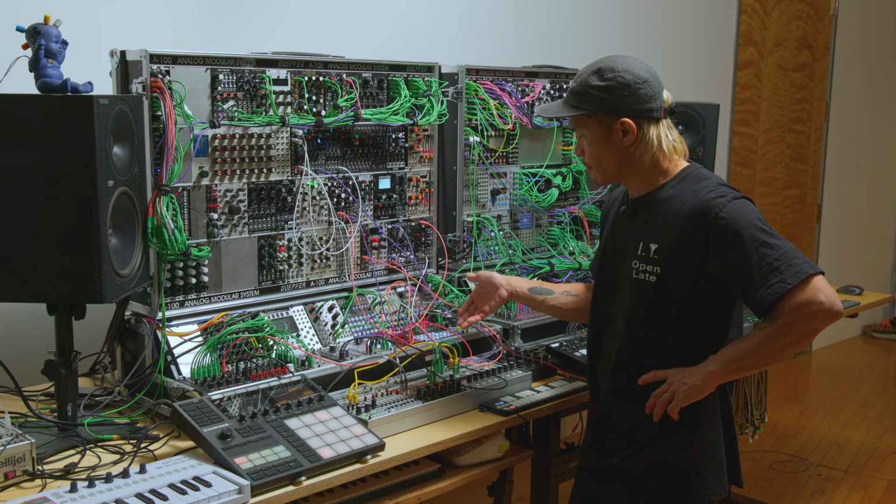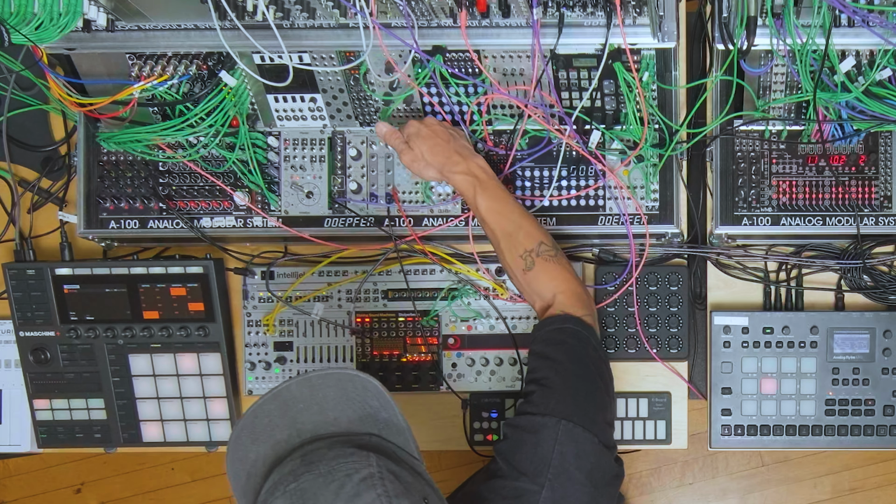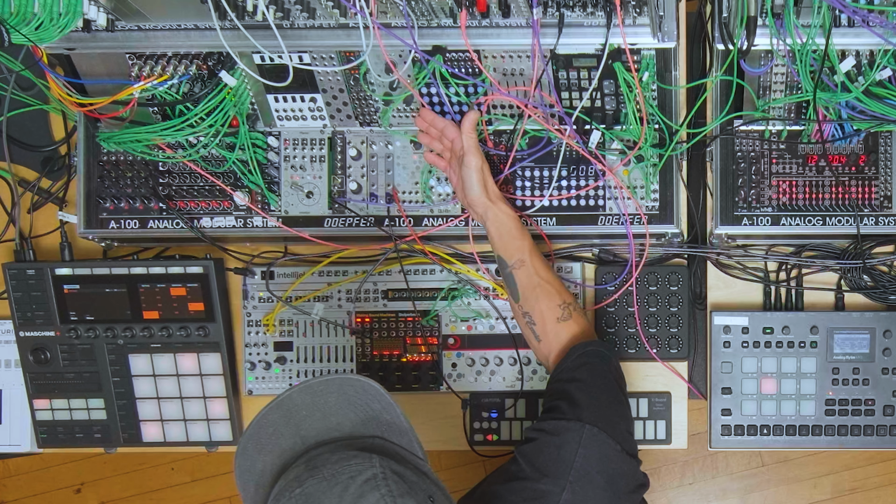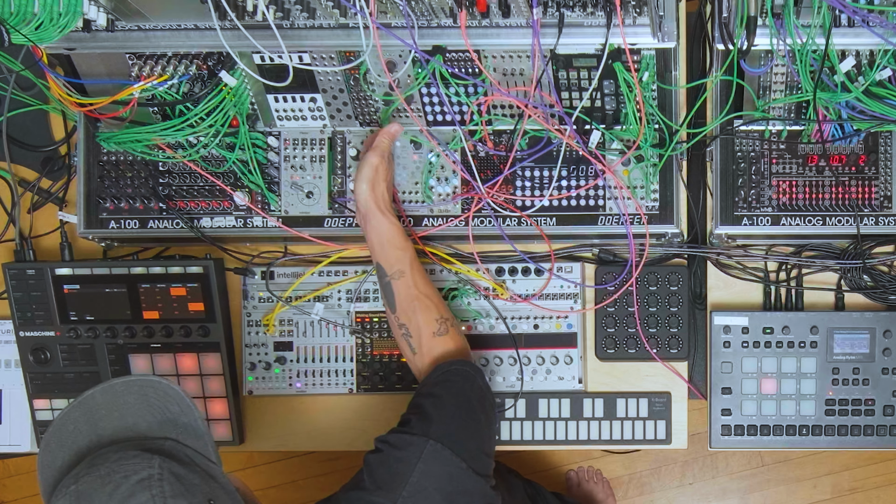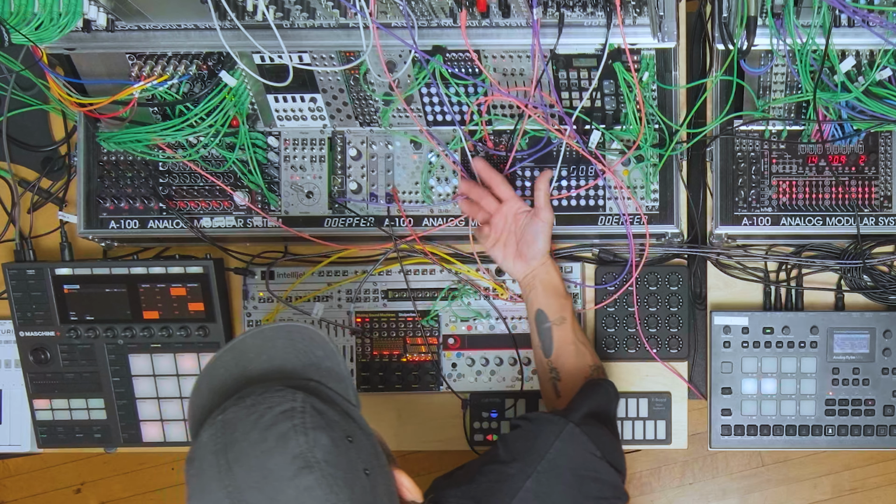And then the Qubit Octone is going into the Bard Quartet, which is my quantizer, and then that is going into the VPME DET43 transposer. So we've got some quantization and then transposition, because what I've done on the Bard Quartet is I've set everything to C minor, but then I transpose it up 5 semitones to F, because this track is in F minor.